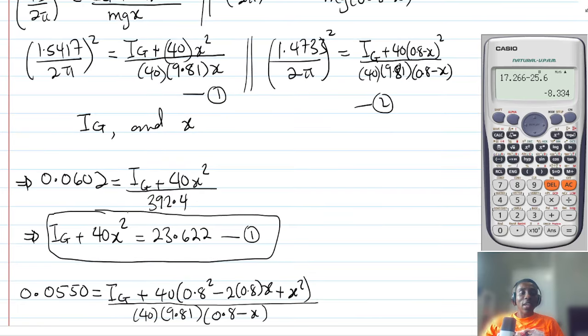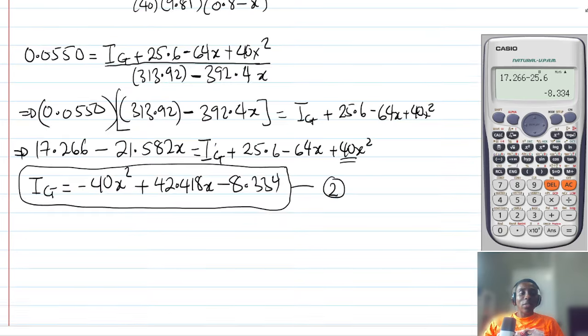Interestingly, there is 40x squared, and then there is minus 40x squared. So let me do it for you. In fact, if you do it correctly, Ig will be equal to 2.61 kilogram meter squared, and x will be, I know it, but please solve for x and put it in the comment section. Thank you very much. Just solve the two equations simultaneously. You should be able to do it.